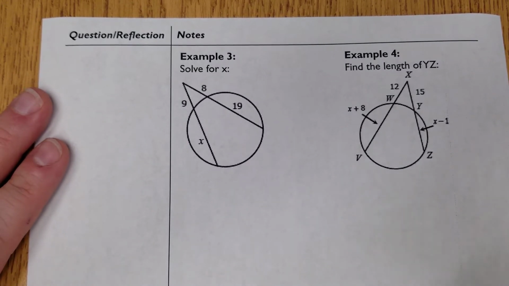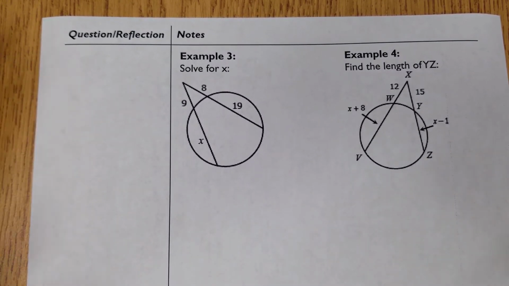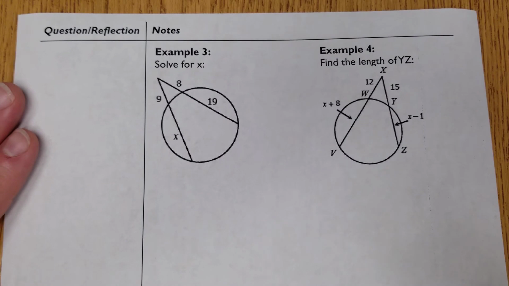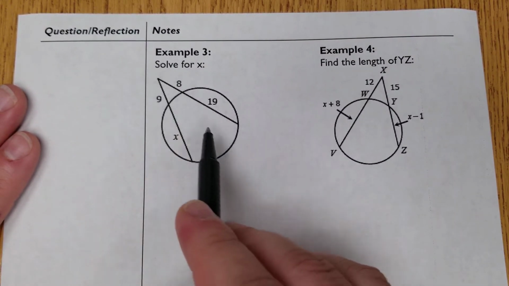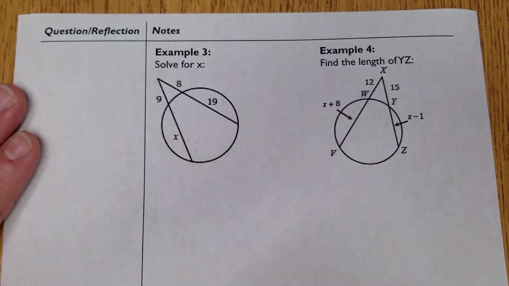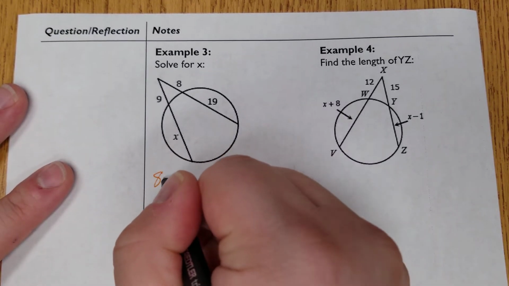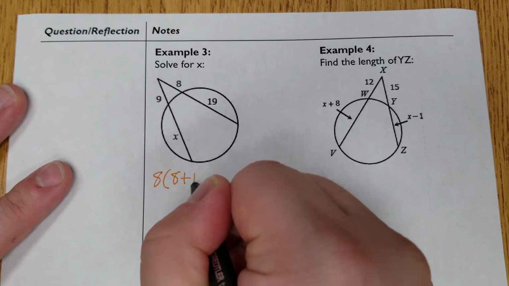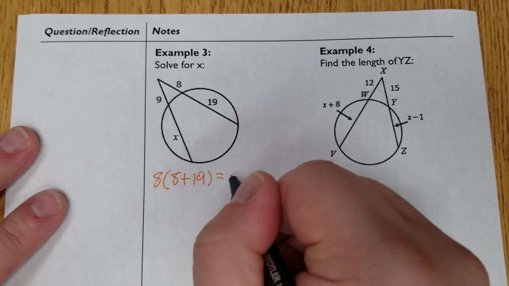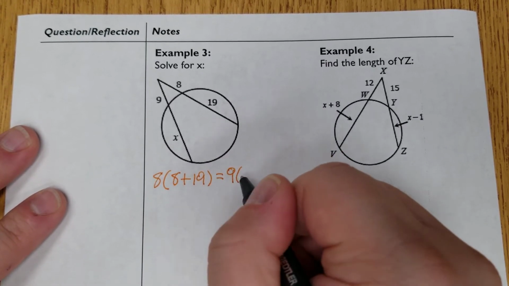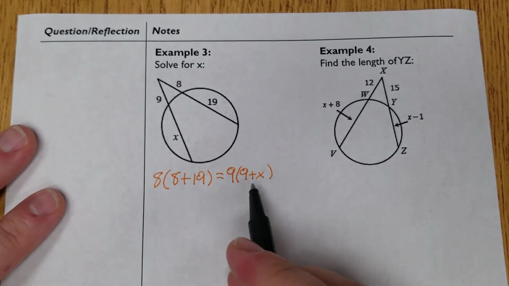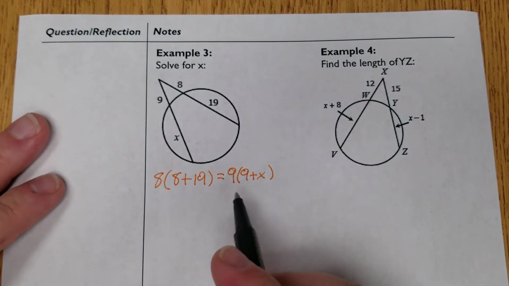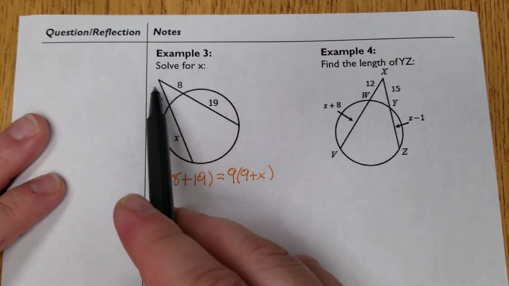The pattern for type 2, if you look back at the first page of notes you just took, you are looking at the outside portion multiplied times the length of the entire secant. So 8 times the whole thing, 8 plus 19, should be the same as 9 times the whole thing, 9 plus x. If you want to write it as x plus 9, that's perfectly fine. I just like to keep it in order because it's easier for students to see.